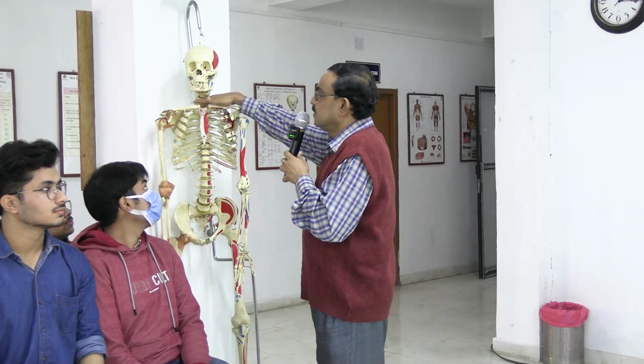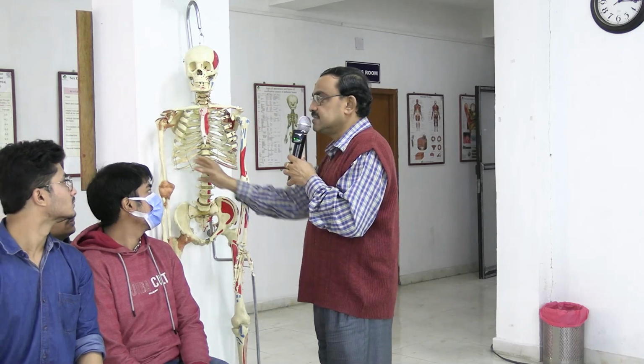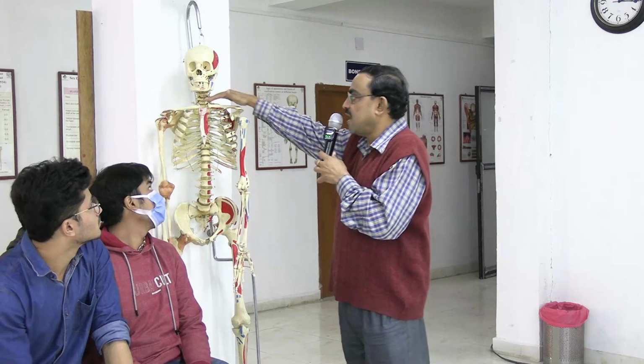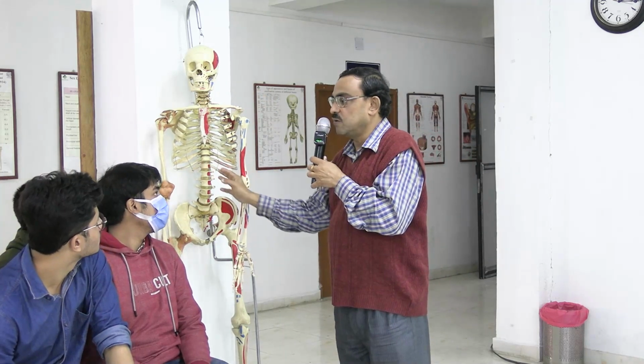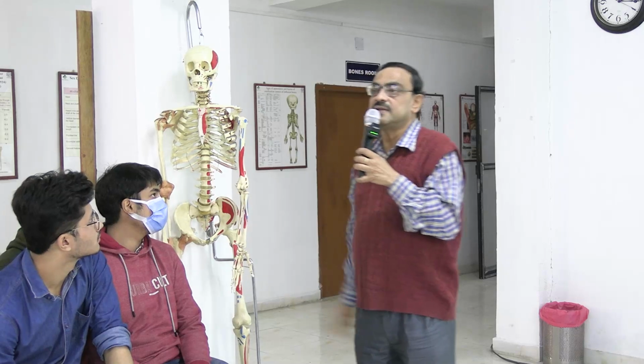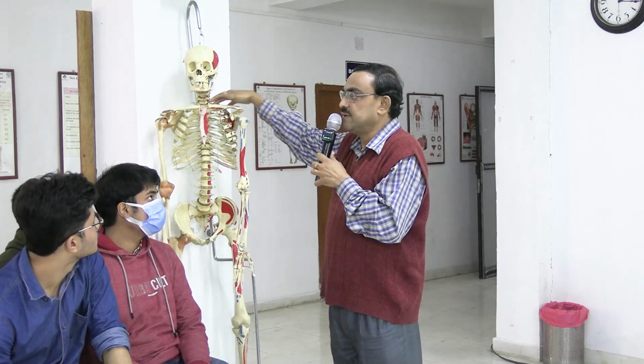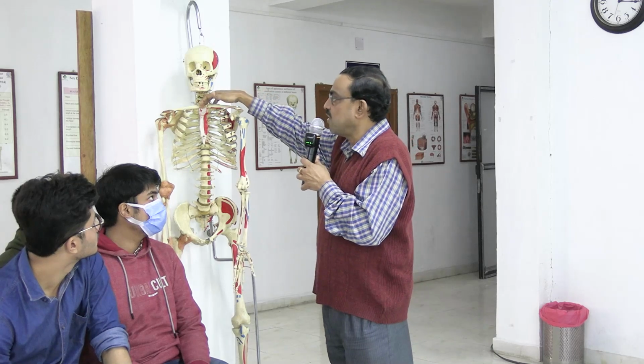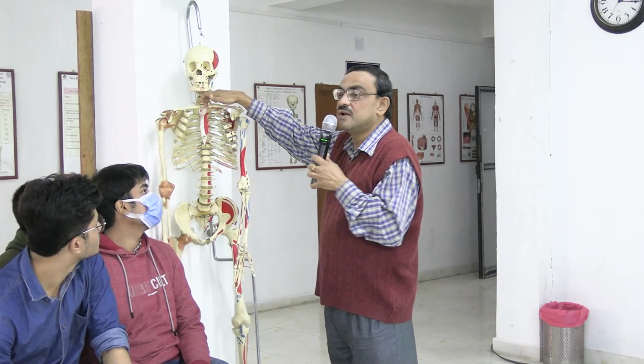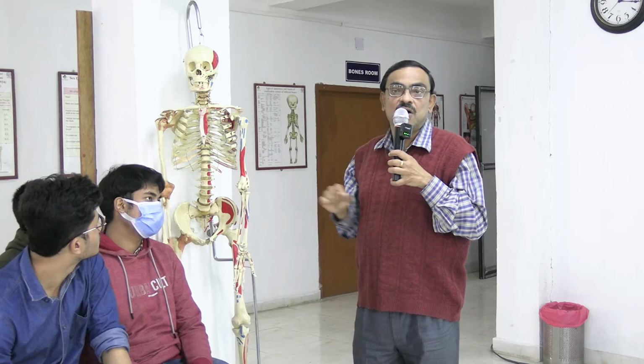Now, this is the thoracic inlet and this is the thoracic outlet. That is the upper limit and this is the lower limit. In the lower limit we get the diaphragm. The upper limit, the thoracic inlet, is bounded in front by the jugular notch of the manubrium.